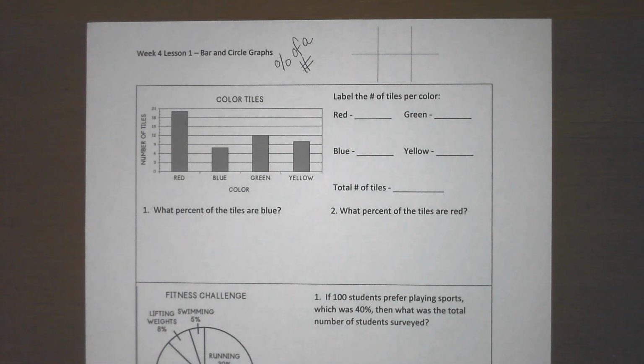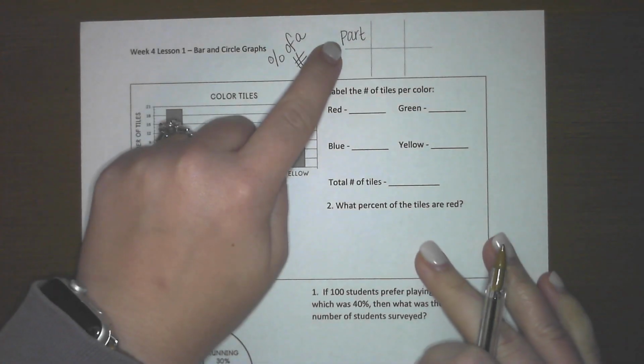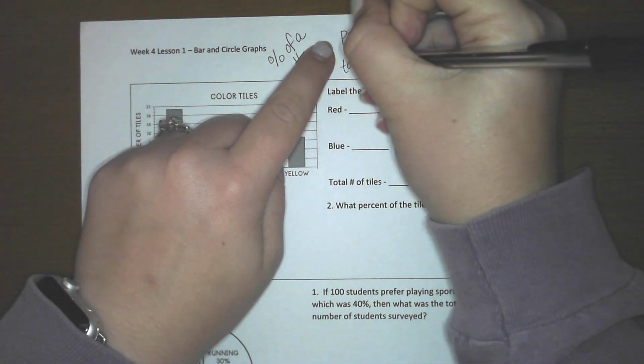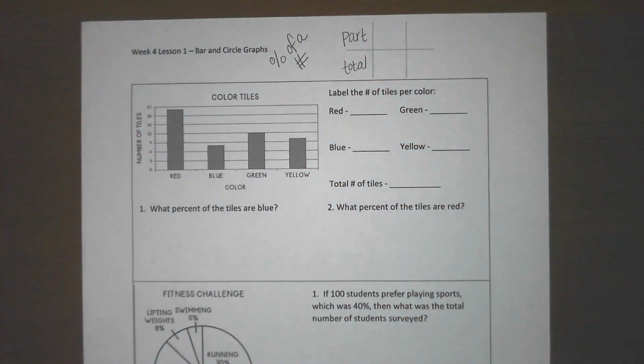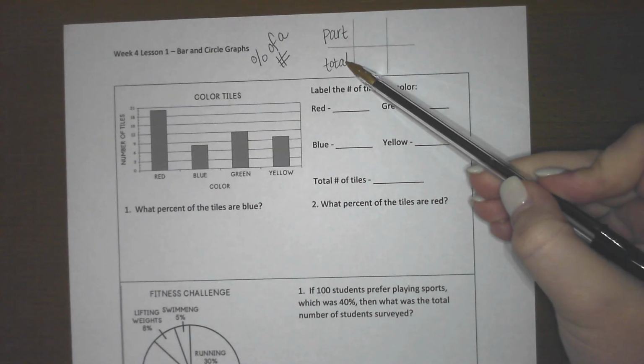Anytime they ask you what's the percent of something or they give you a percent, you can use this same big H and solve for any kind of problem. So our labels are going to be part up here on the left over total. This is really a percent proportion. It's just catchier to say it's a big H. Y'all can remember how to draw a big H. So we have part over total.